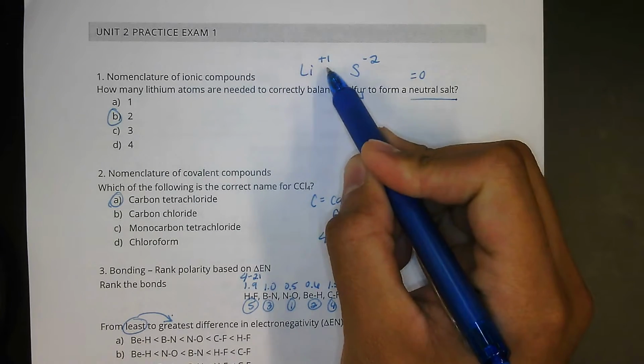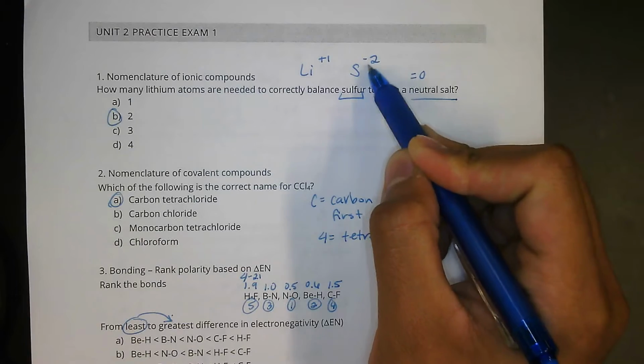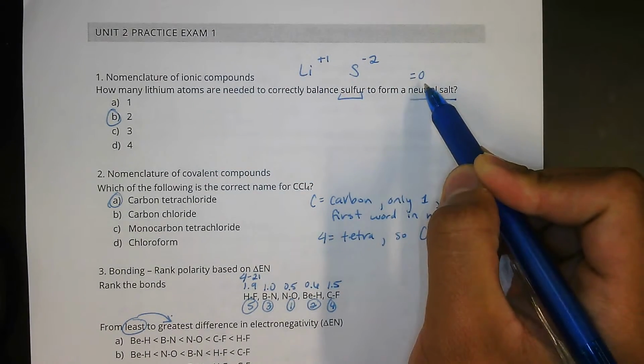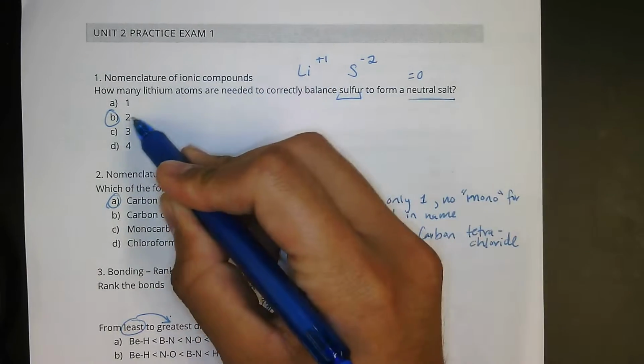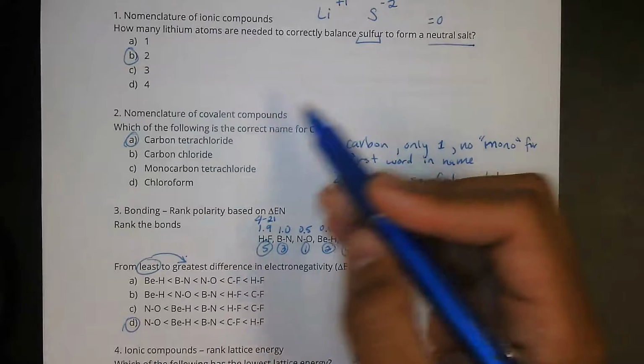So if this one has a +1, you're going to need another lithium that's going to bring in another +1 to cancel out the -2. And then you'll have -2 on this side, +2 on this side, which will give you 0. So you'll need 2 lithium atoms in order to create a neutral salt.